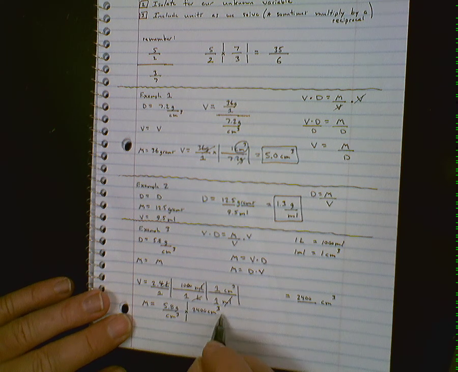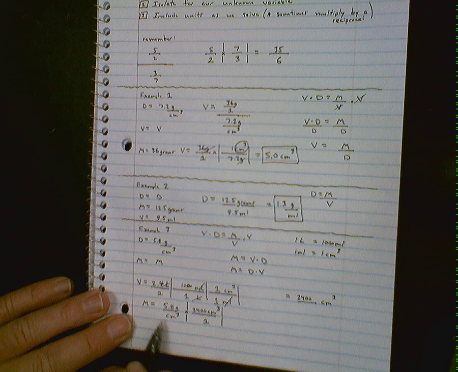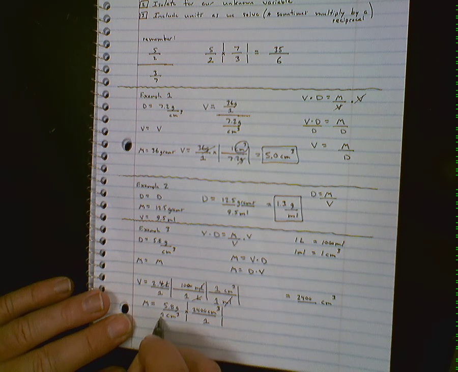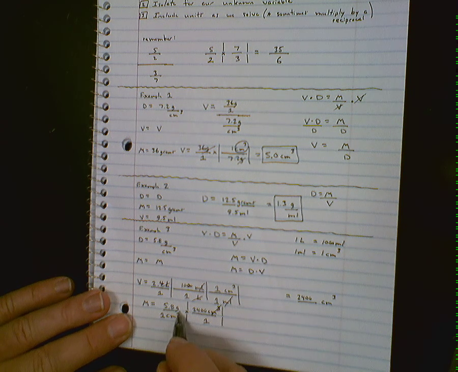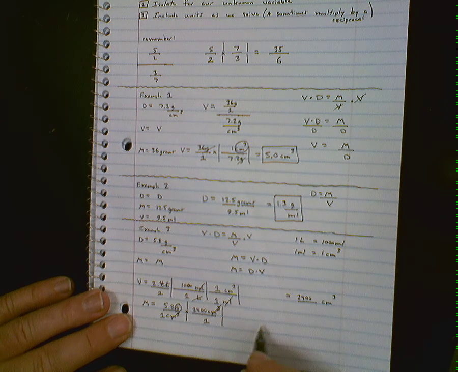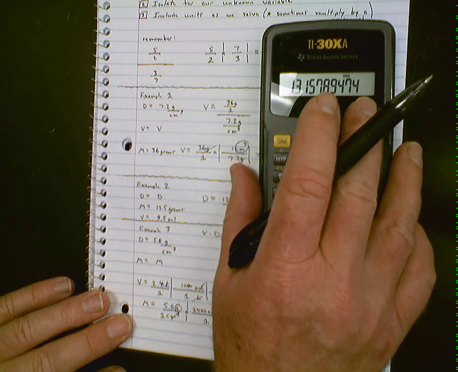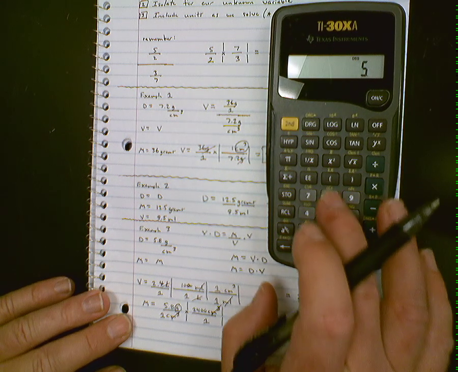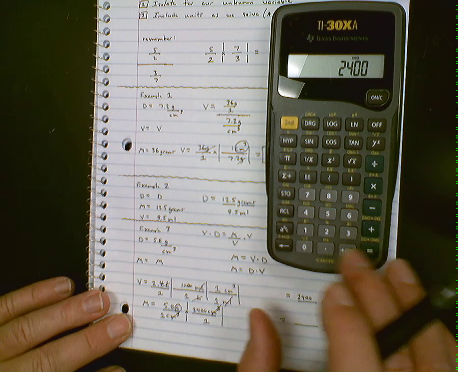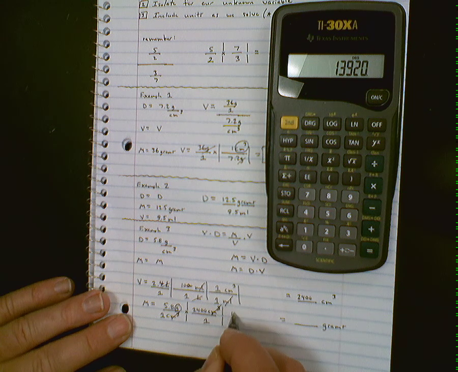I'm going to go ahead and put the bars on it. And 2,400 over 1. Anytime there's a unit on the bottom, if you'd like to put a 1 there, you're welcome to. This literally means 5.8 grams over 1 centimeter cubed. Centimeters cubed cancel out. The only unit we have left is in grams. We're looking for mass, and we know that's in grams, so we're in good shape. This becomes a multiplication problem, 5.8 multiplied by 2,400. 13,920, and that's grams.